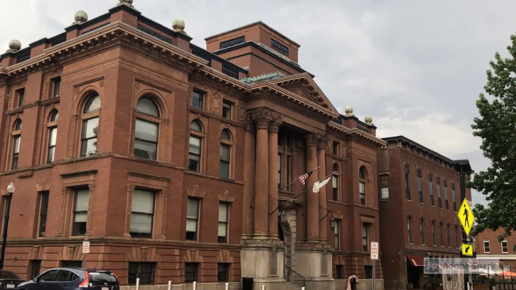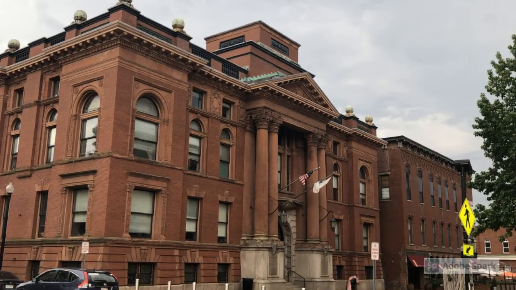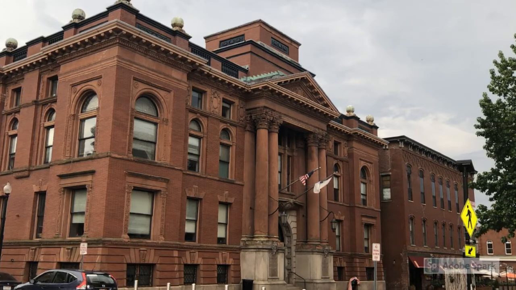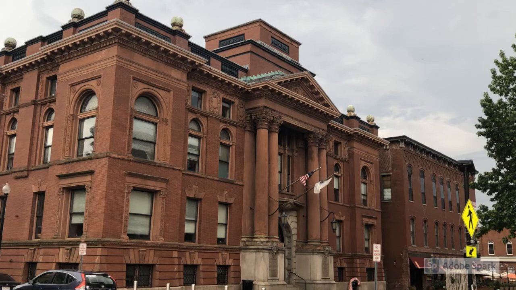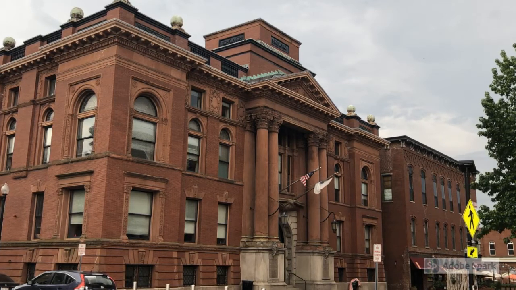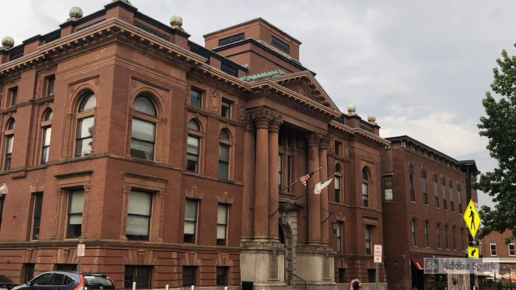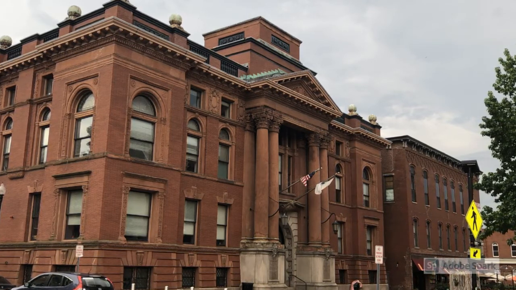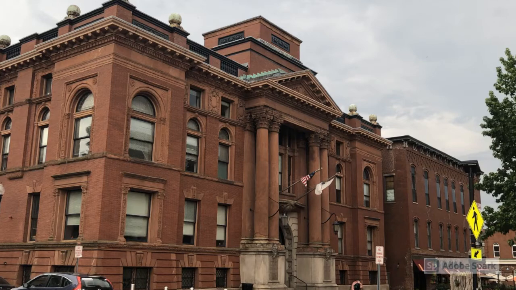Some of the features of the courthouse: the big pillars that surround the doorway, and again it had some copper that lined the roof. And on the very top of the roof, you can see those sphere-like shapes that sat on the top there.